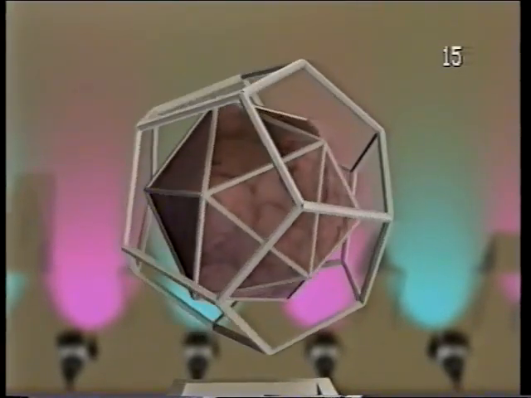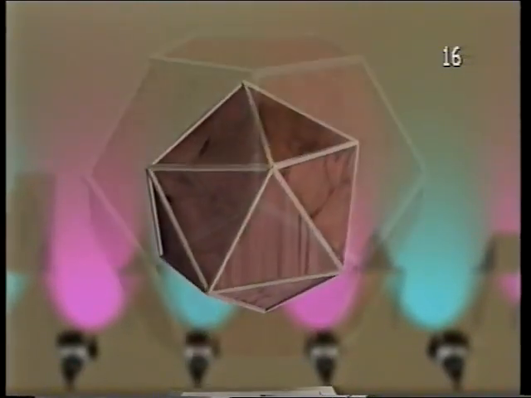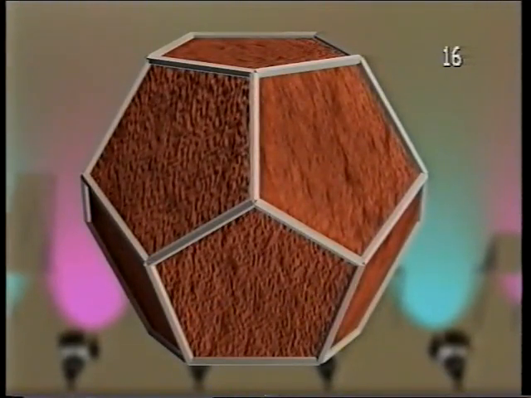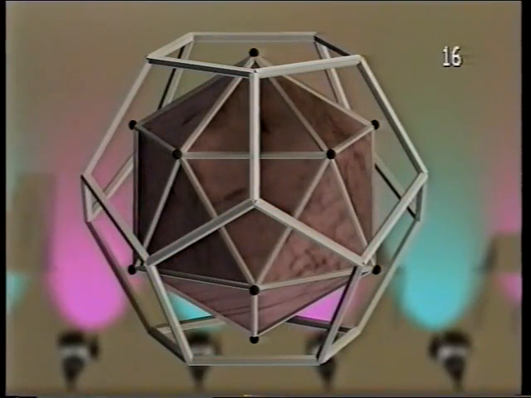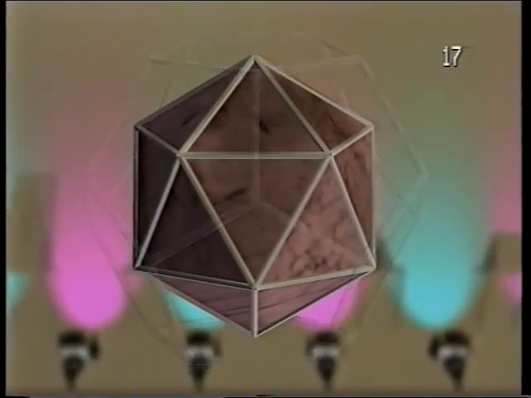Since the dodecahedron has 12 faces, we shall get a solid with 12 vertices. If we look at the vertices of the dodecahedron, we see that each vertex belongs to 3 faces. And so in the dual, each face will have 3 vertices, and the faces will all be equilateral triangles. How many faces are there? Well, each face corresponds to a vertex of the dodecahedron, and so there must be 20 faces in all. So the dual of the dodecahedron is an icosahedron.